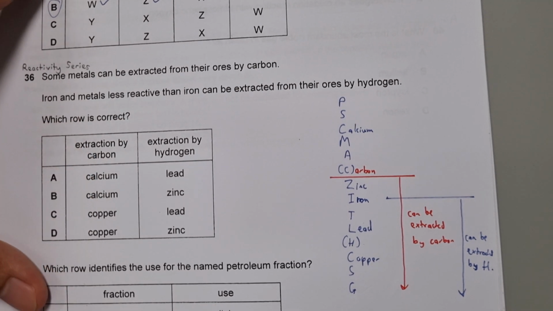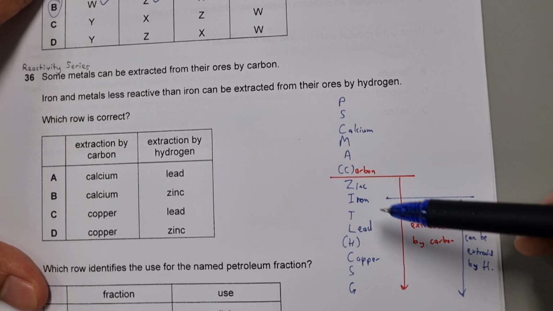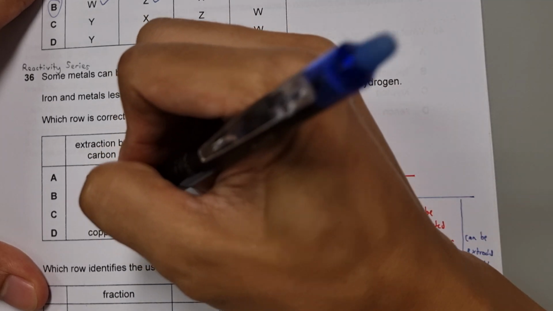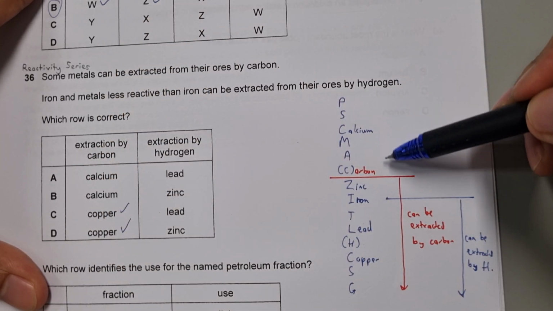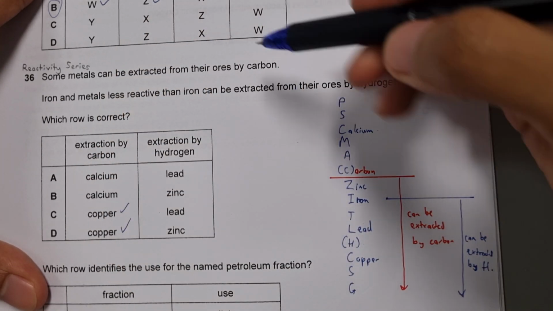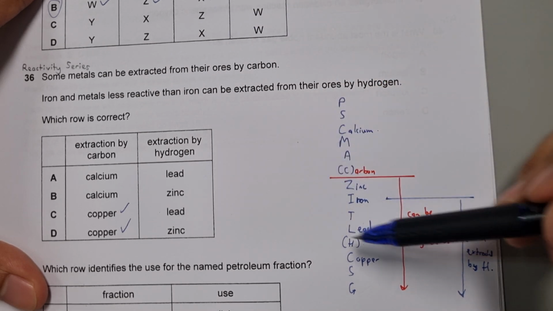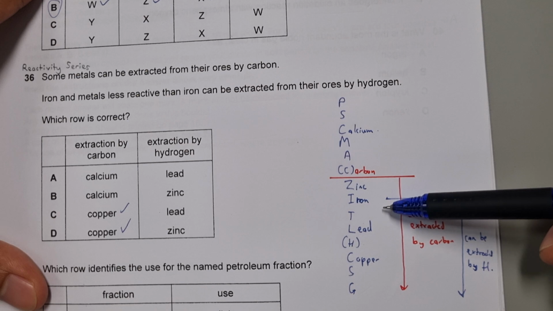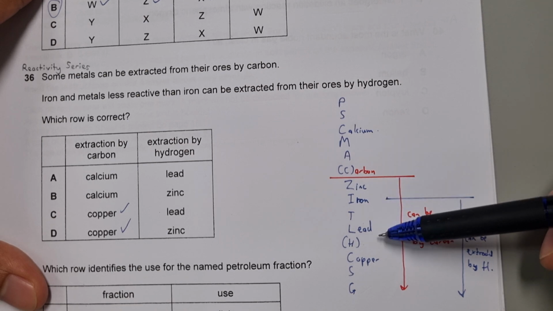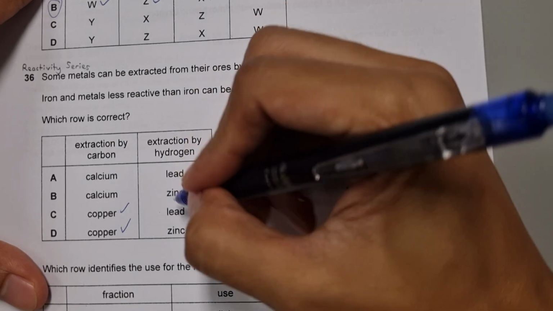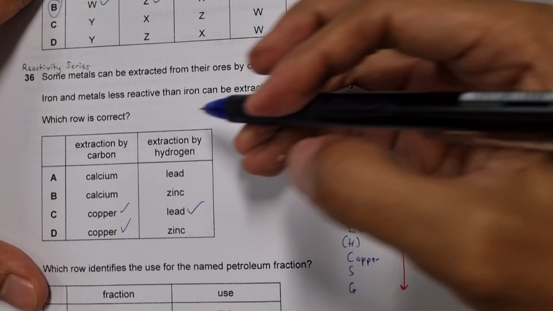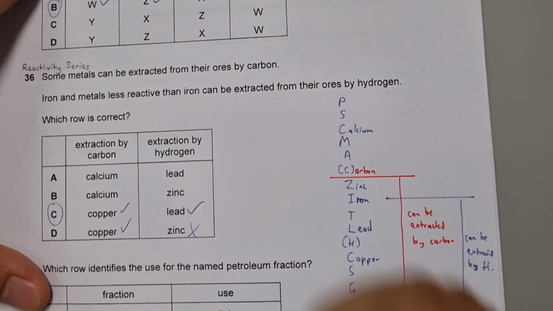Anyway, going back to this question. Can be extracted by carbon: copper can, calcium cannot, because calcium is above carbon. And can be extracted by hydrogen: we need it to be lead and not zinc, because zinc is above iron. So the answer is C.